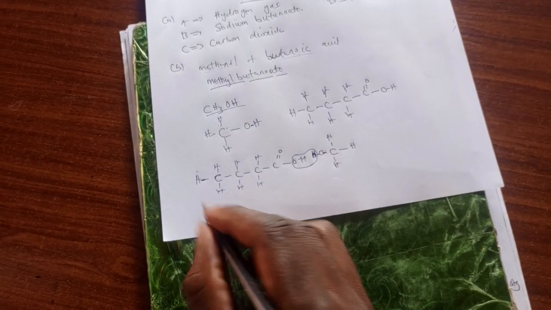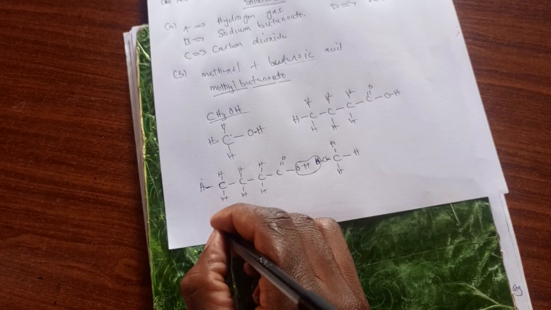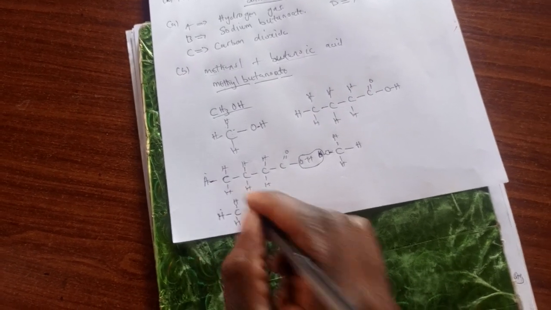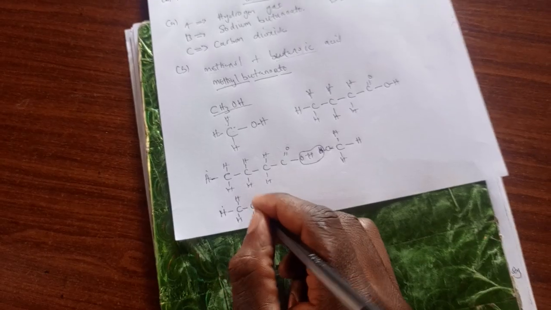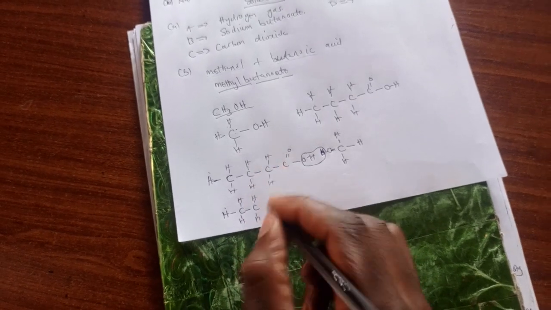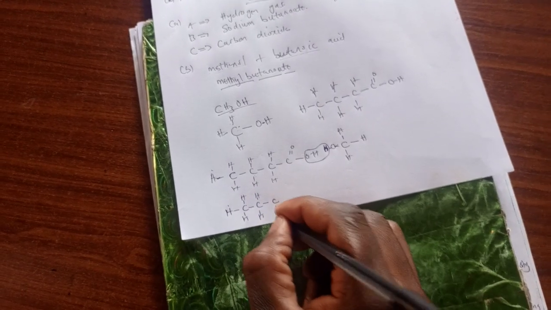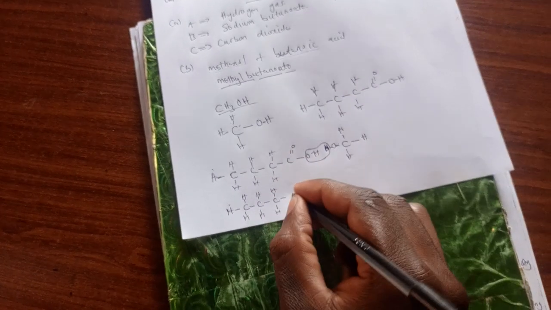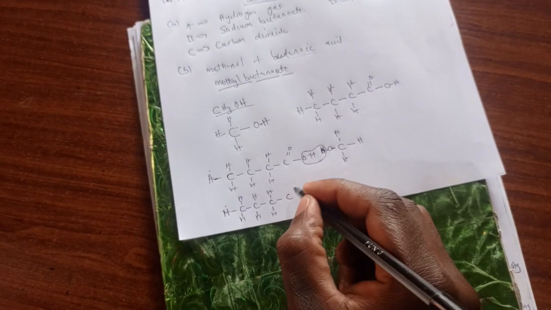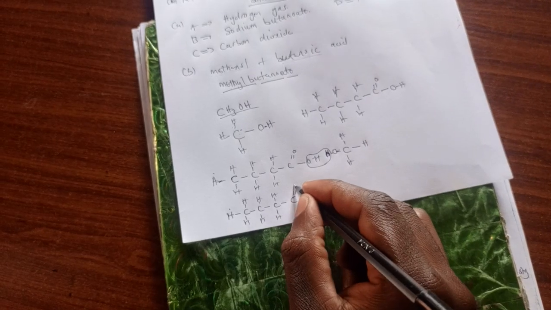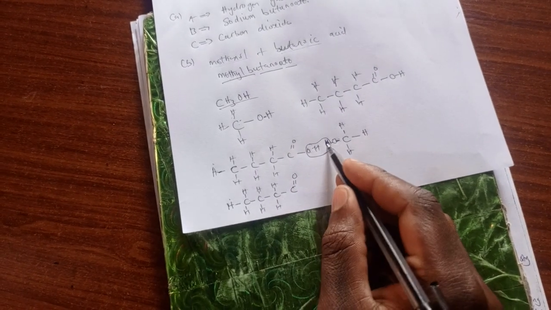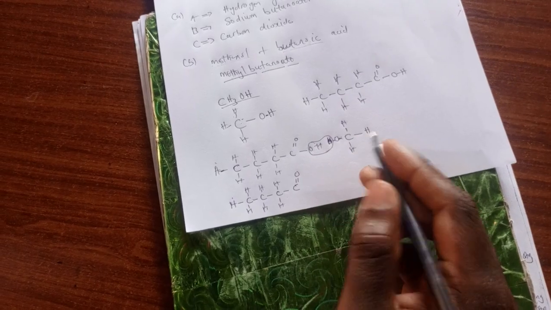So we are going to have the hydrogen this side, carbon, hydrogen, next carbon, hydrogen, then this carbon. Then we connect to this carbon the double bond to oxygen. Then OH and hydrogen here form water.